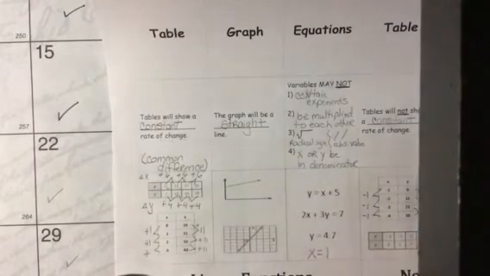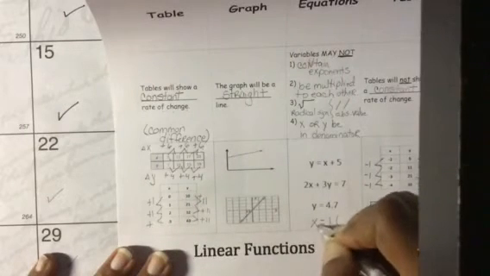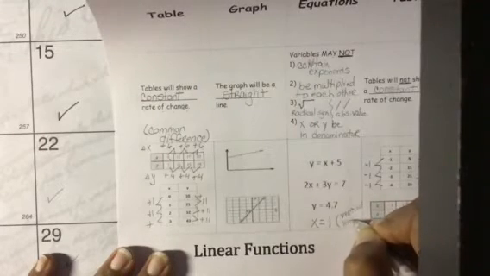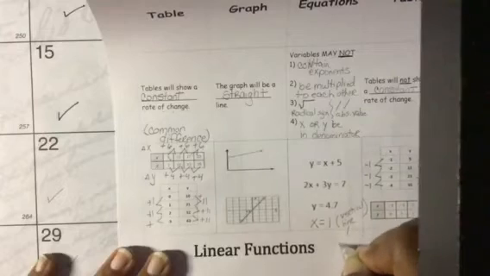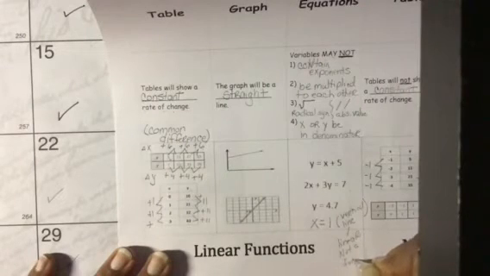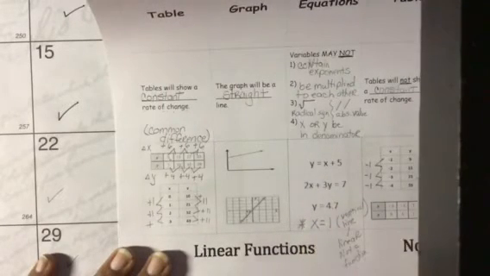However, this, as we know, gives us a vertical line, which is linear, but it's not a function, as we learned earlier in that first unit. So be careful with this one. So it is linear, but it's not a function, so that's why it's not really listed here.